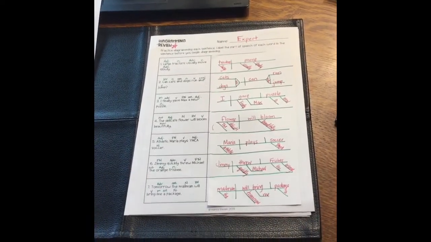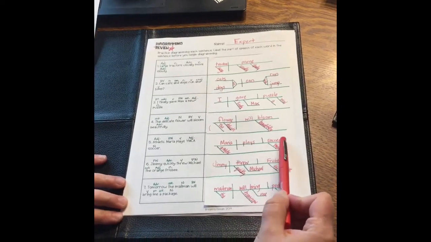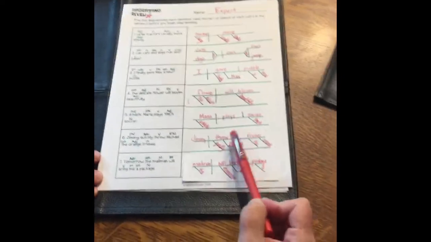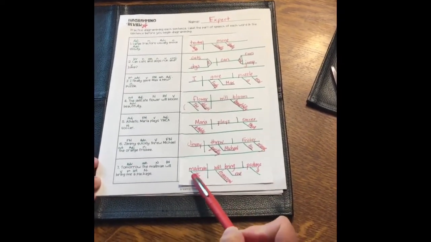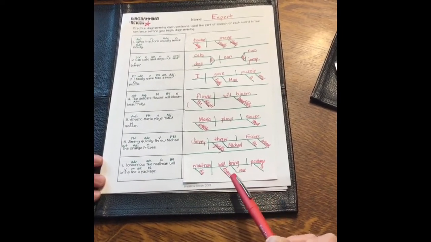There you go. This page actually looks like Christmas. Athletic Maria plays YMCA soccer. Jimmy quickly threw Michael the orange frisbee. And the mailman will bring me a package tomorrow.